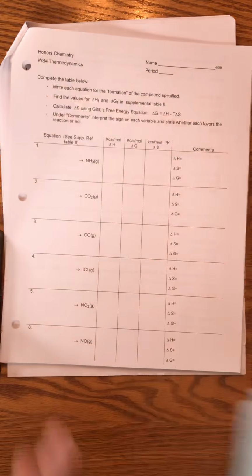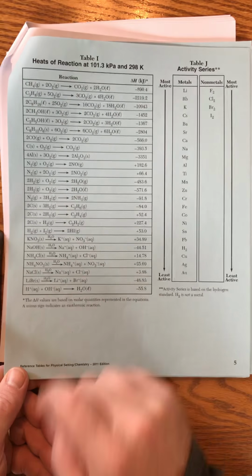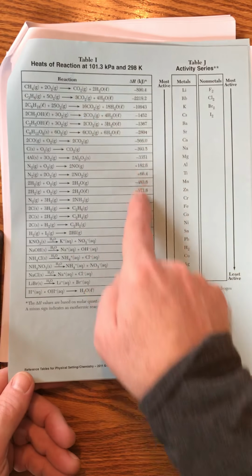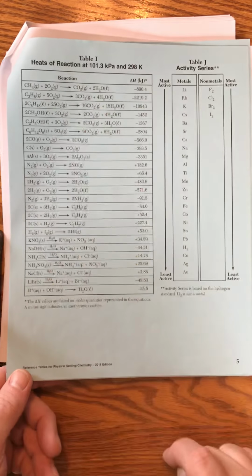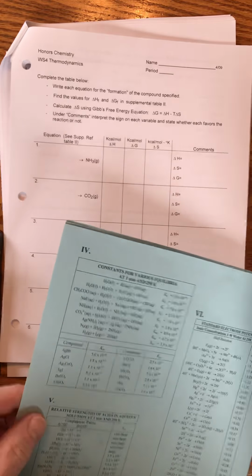Let's talk a little bit today about reference table supplemental 2, how that compares to what it had replaced, which was table I on our current version of the table. I like table I better. Give credit where credit's due. Table I is written in such a way that these delta H values apply stoichiometrically. The supplemental table harkens back to a different way of looking at things.